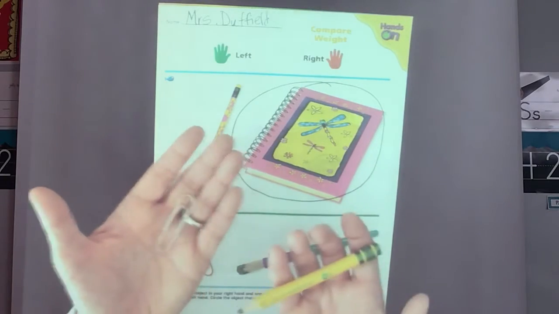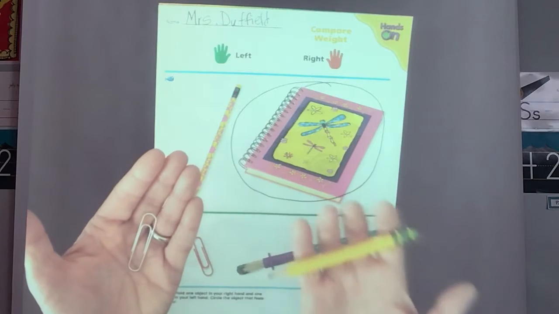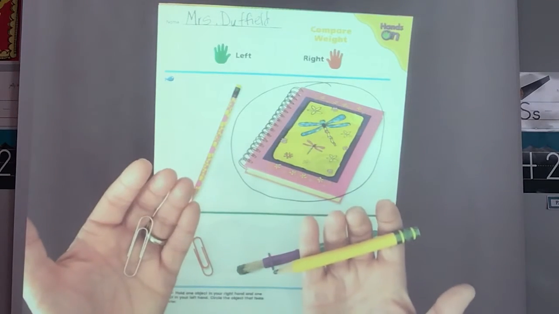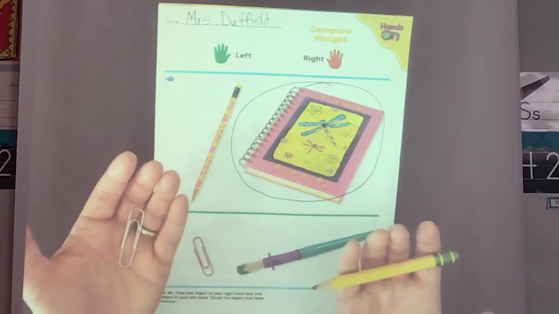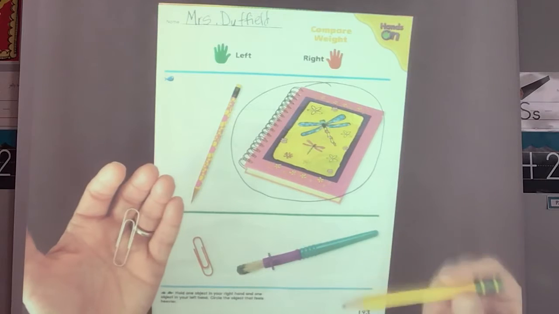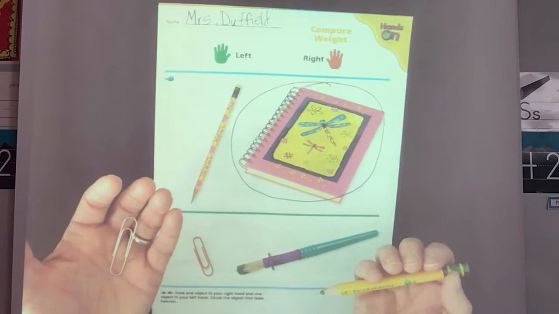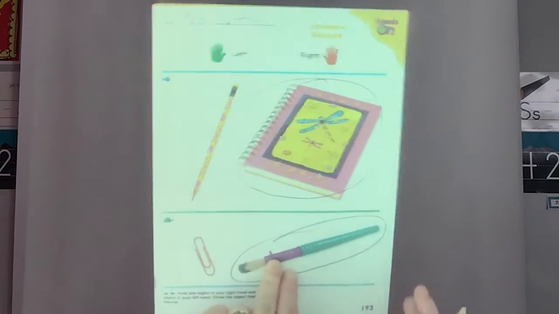Can't tell. If I close my eyes, I don't even know I would know that this was in my hand, but I can feel the pencil. So which one do you think out of these two is heavier? Which one weighs more? Which one's heavier? Paperclip or the paintbrush, or in this case I've got a pencil there. Yeah, I agree. This is definitely heavier.